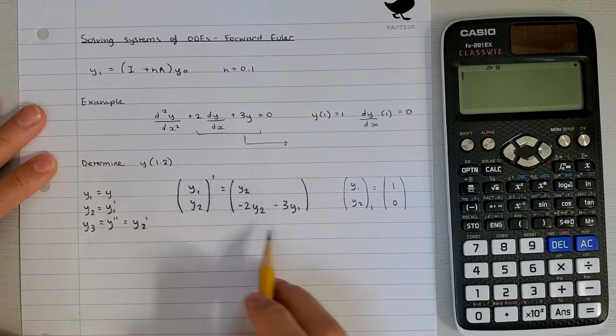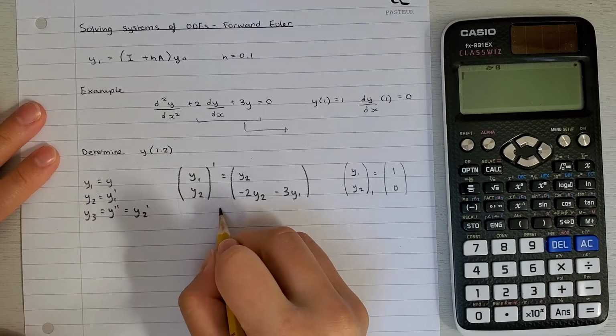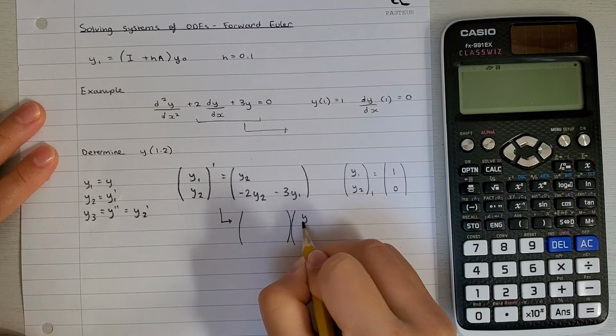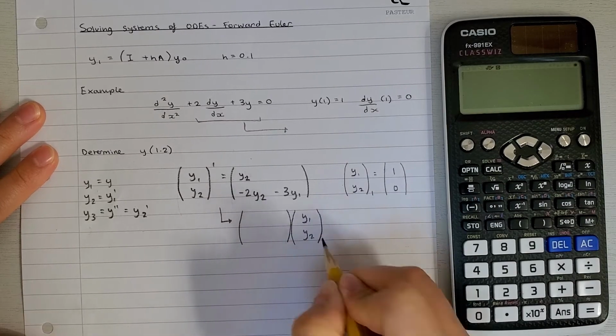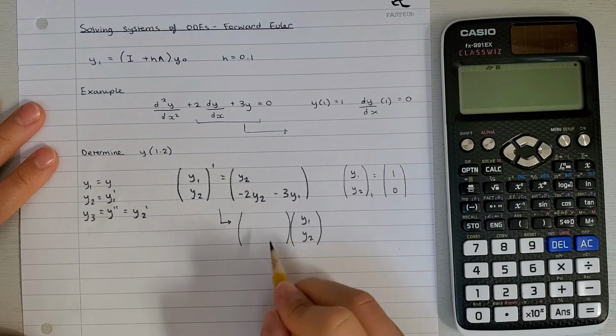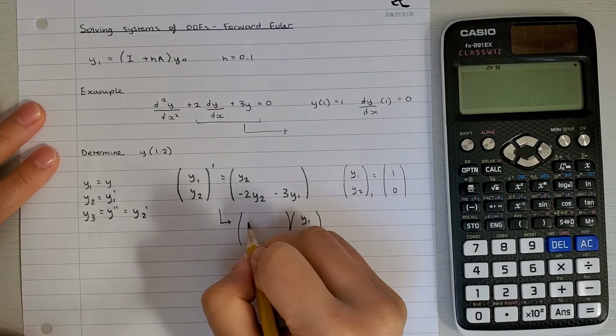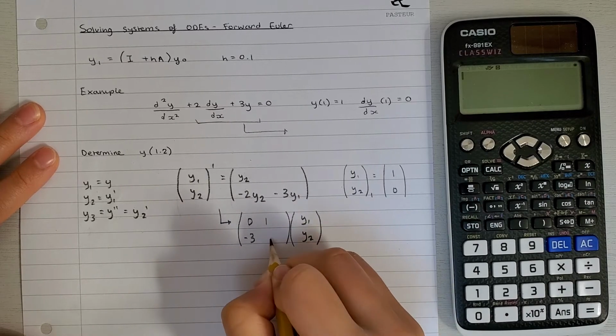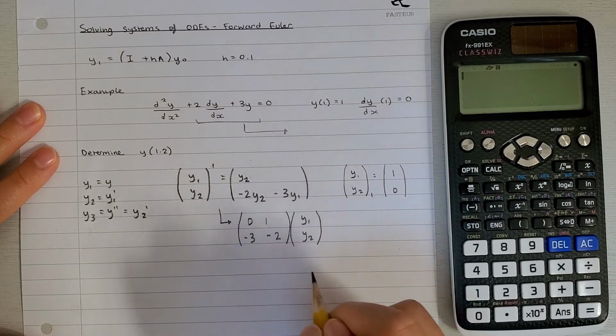So we now need to convert this into a matrix. The matrix would look like this, y1 and y2. I also have another video on multiplying matrices, which is what you need to do for this. So it'd be 0, 1, minus 3, minus 2.